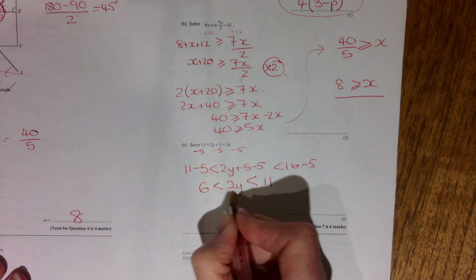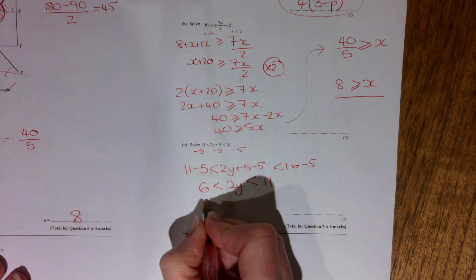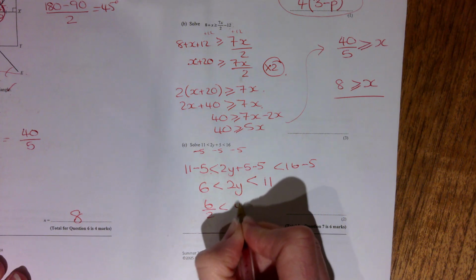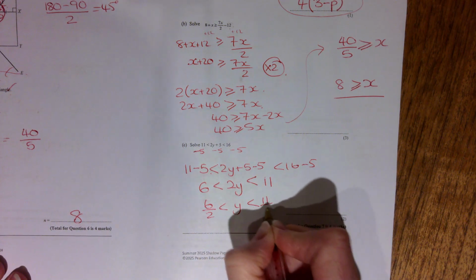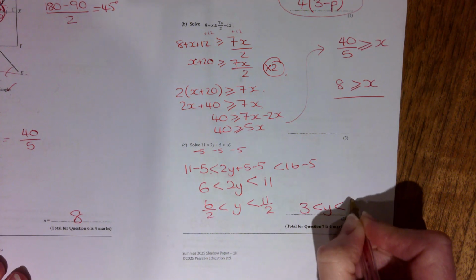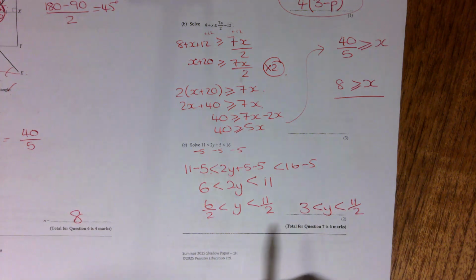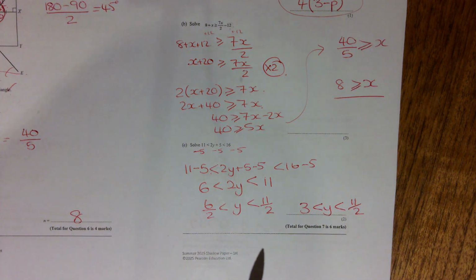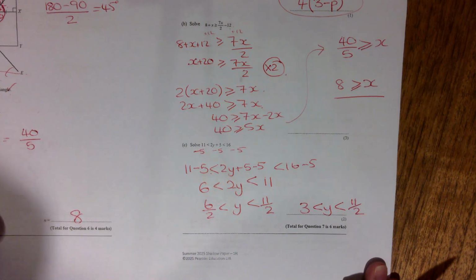Now I need to divide through everything by 2. So I've got 6 over 2 and 11 over 2. Well, 6 over 2 is 3, isn't it? And 11 over 2. Nowhere on here does it mention anything about integer values, so don't be doing that.